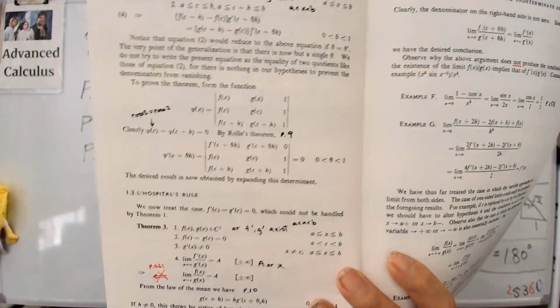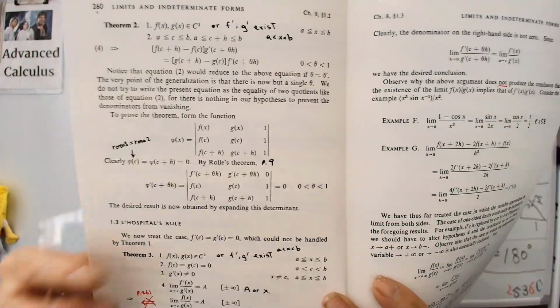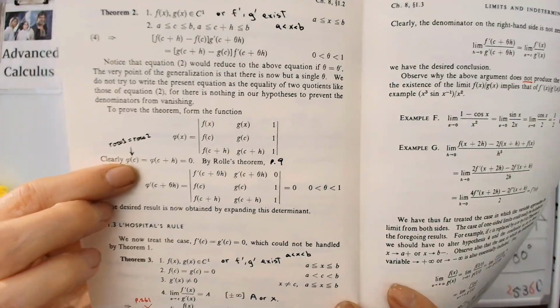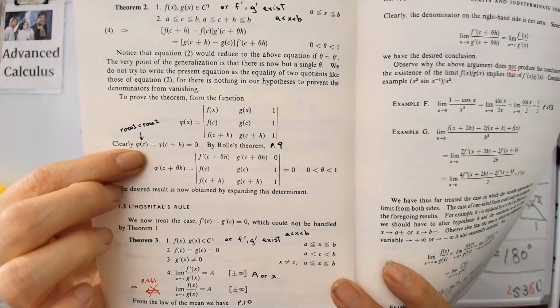So we have a function defined, and you might think, okay, what about it? So the next step, we're going to calculate what phi of c is and show that phi of c is 0.